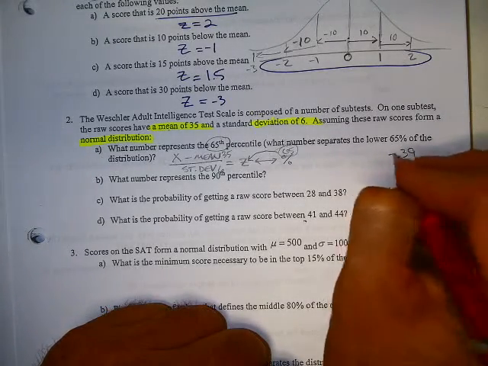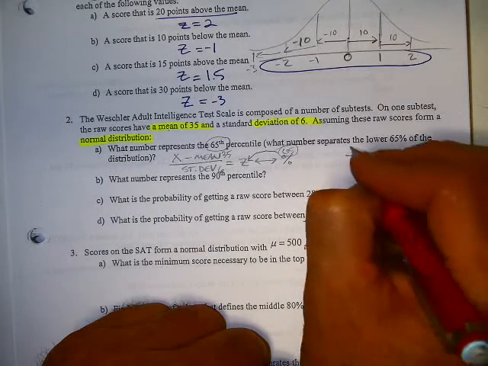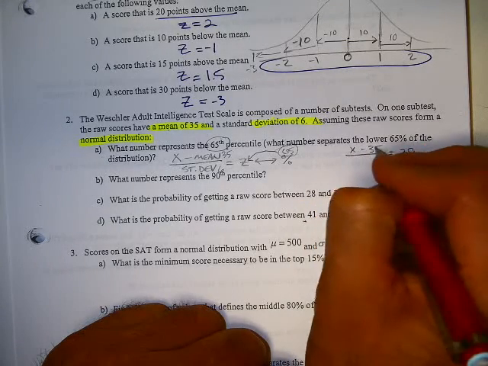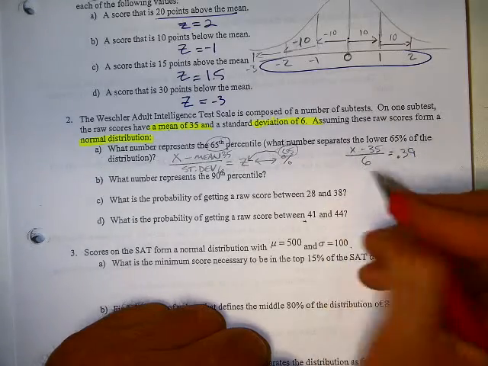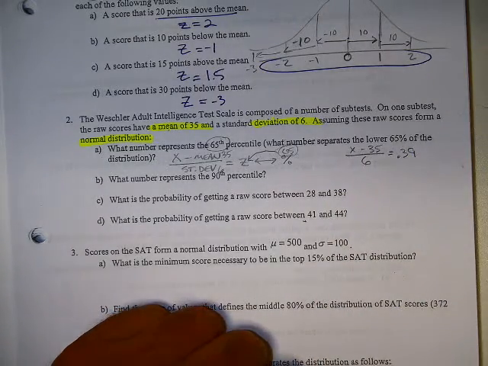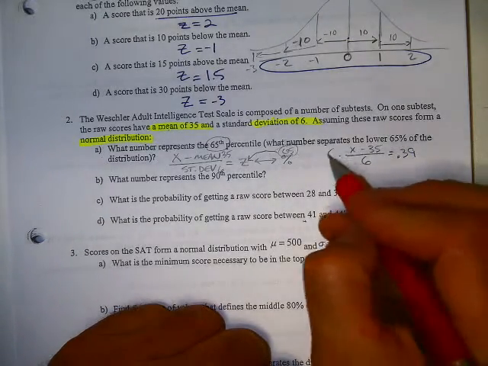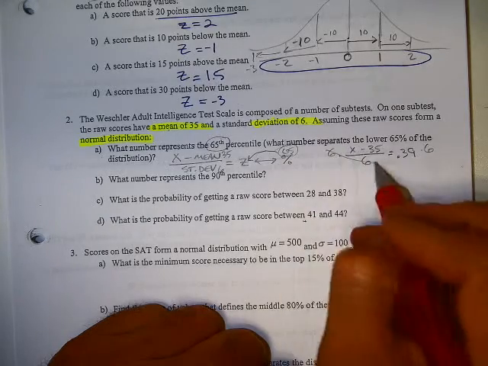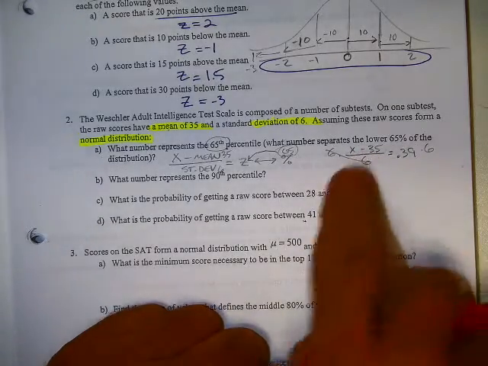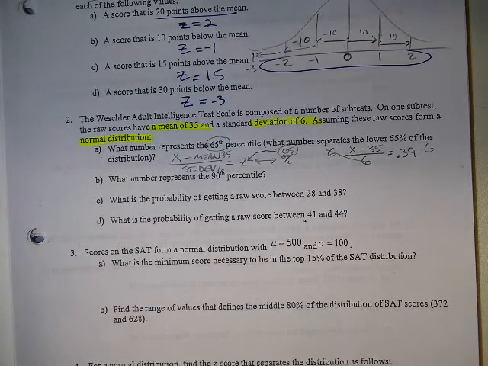I'm going to write that over here, and I'm going to get my equation written here. X minus 35 over 6. So I'm putting in the mean and the standard deviation. And now I'm simply going to multiply times 6, both sides. It's just solving a simple equation now. And I'm going to add 35. And my calculator's hiding here somewhere.